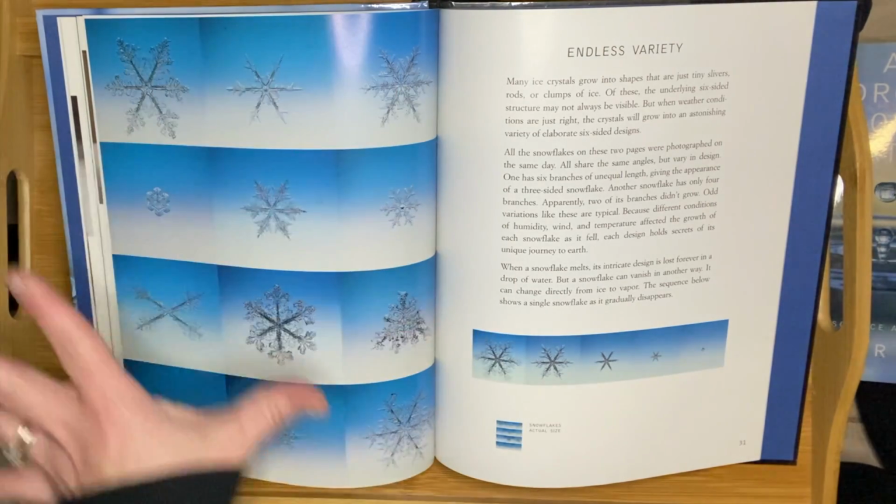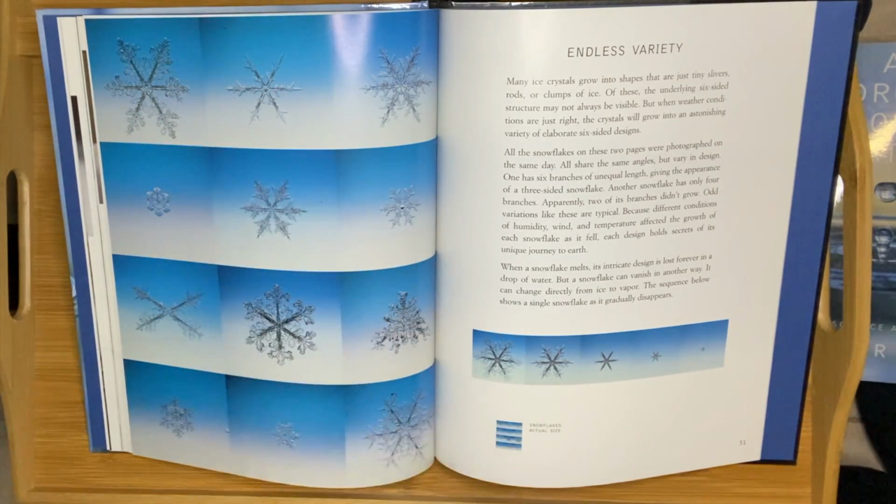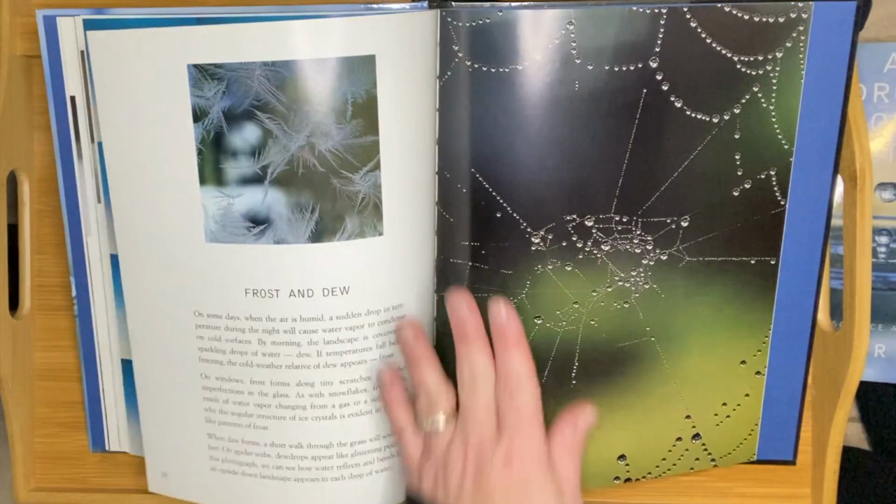By the way, these snowflakes here, these 12, this is the actual size of them. So you can see they've blown it up, and they have a really awesome camera that they're using to be able to see all of those details in the snowflakes. They're absolutely gorgeous. I like them.